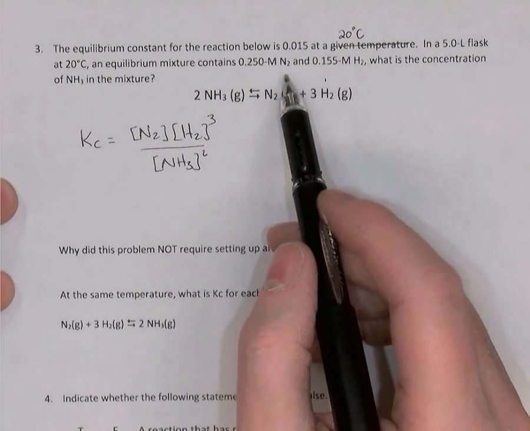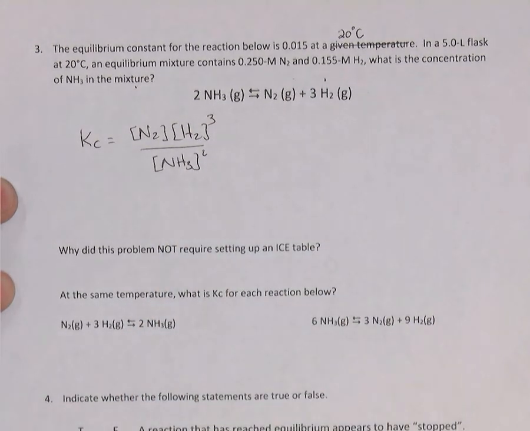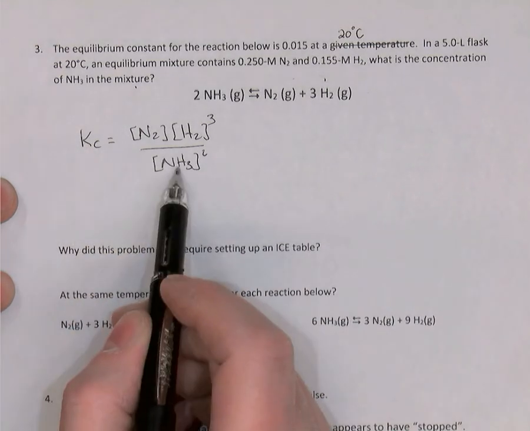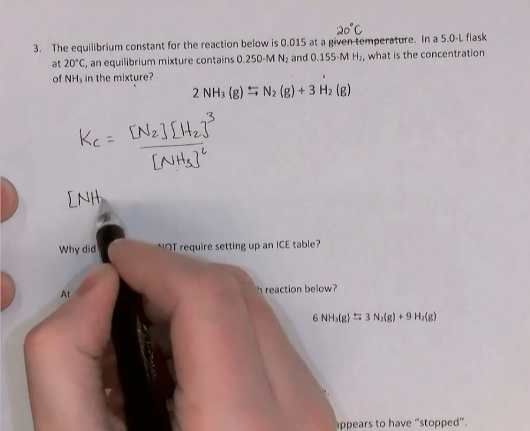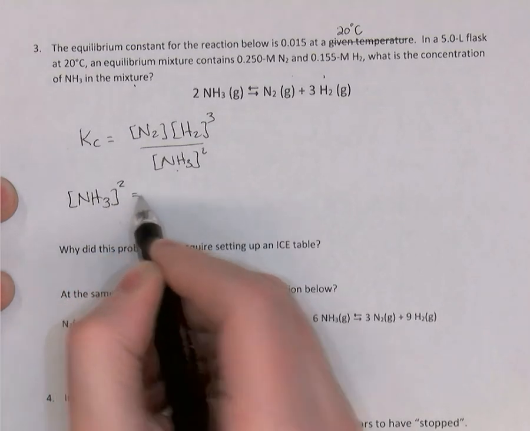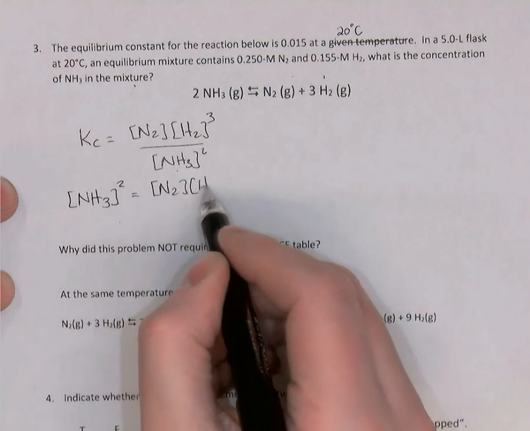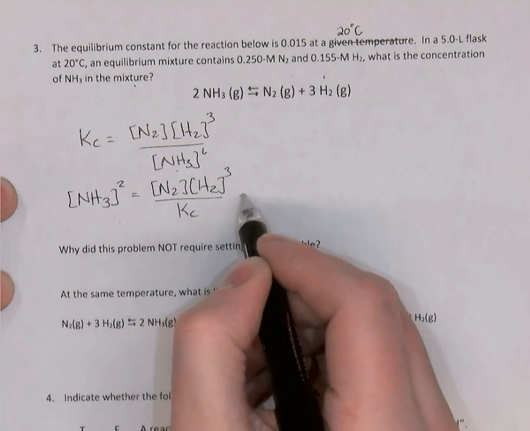I'm looking for the concentration of the ammonia, so doing some algebra, moving the NH3 out here and the Kc back down here, we get that the concentration of ammonia squared will equal the nitrogen concentration times the hydrogen concentration cubed divided by my Kc value.